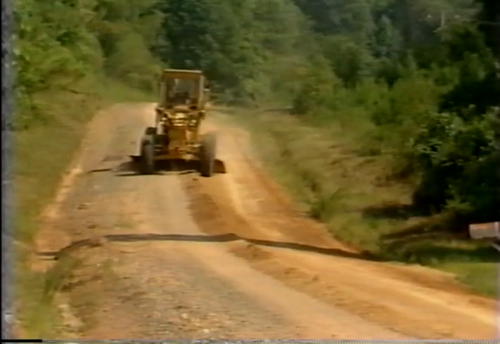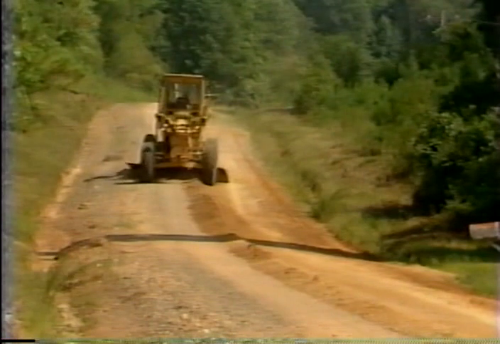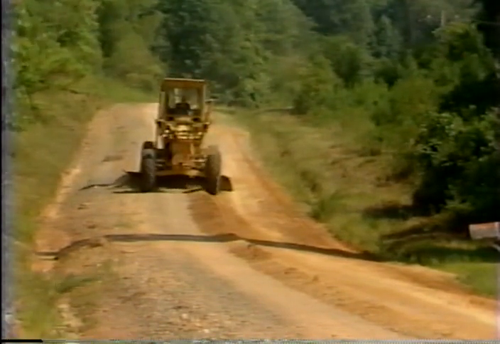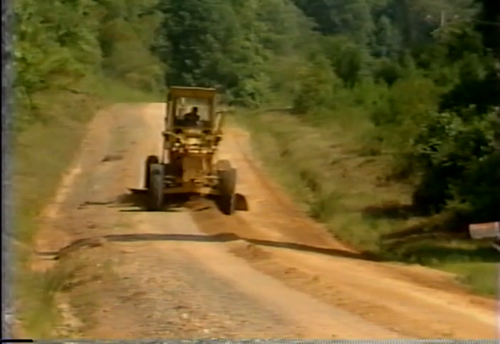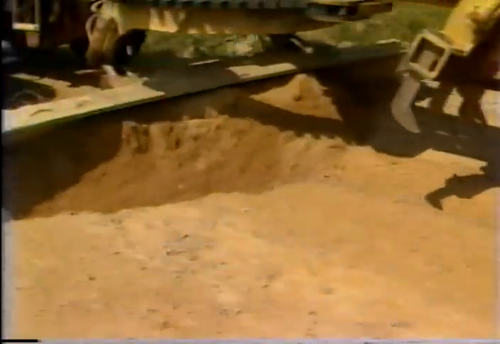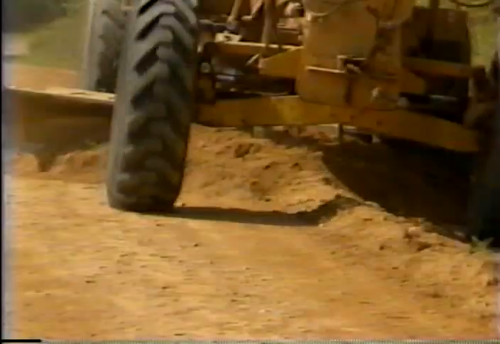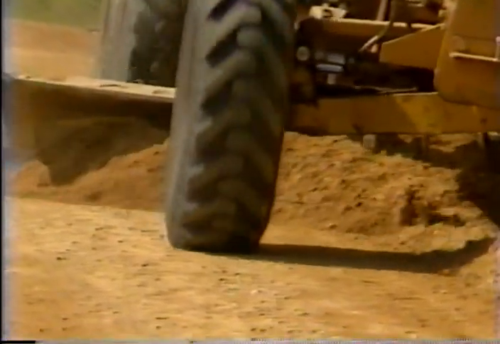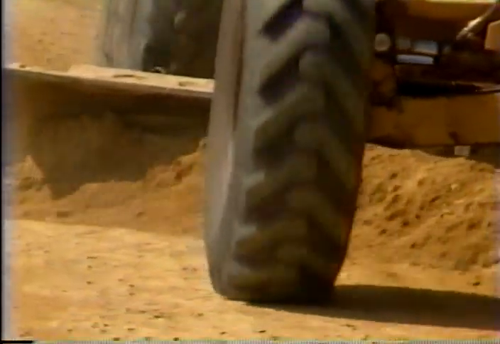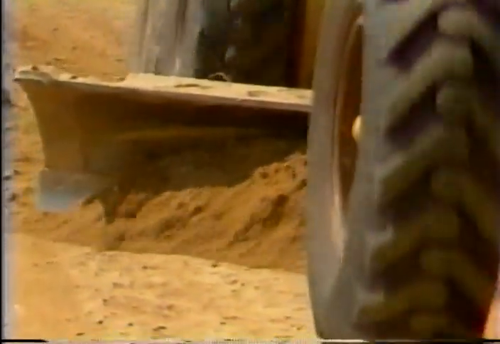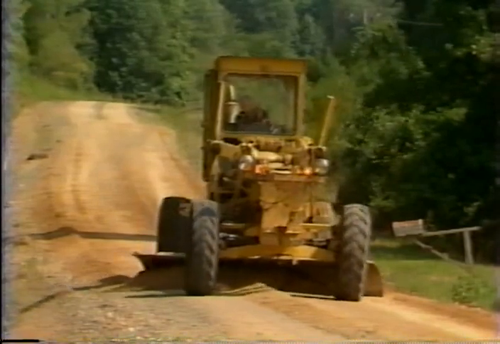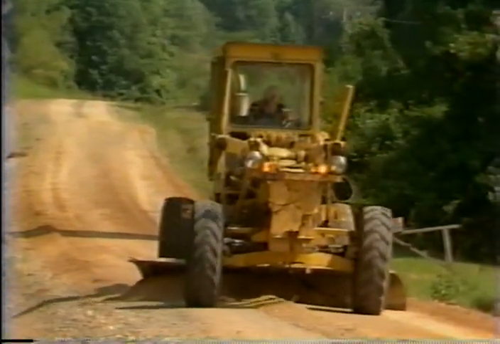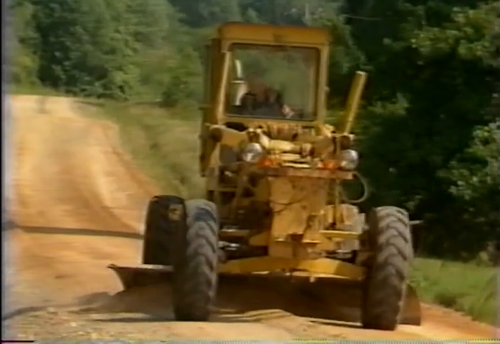Make an additional pass to spread the material across the full width of the road. Spread the windrowed material in the center of the road toward the opposite shoulder. Again, set the blade height to match the desired crown or slope of the road. Be careful not to form a windrow with the heel of the blade. Spread the windrowed material smoothly and evenly across the road.